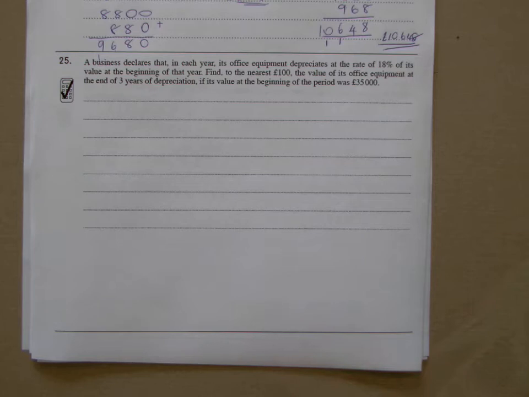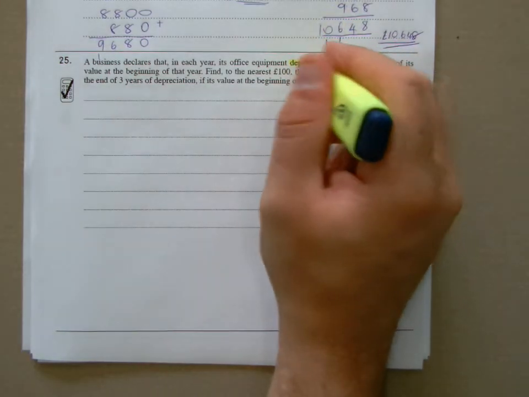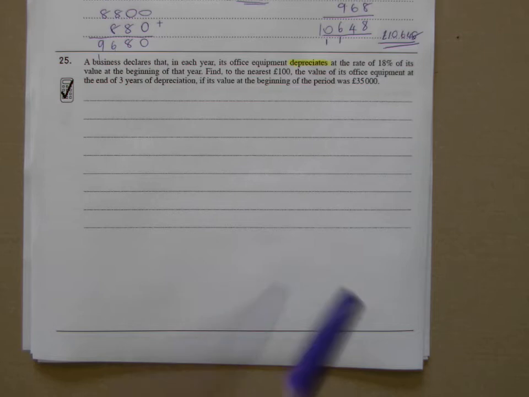Right, so in this question we can use a calculator. It says this office equipment depreciates at a rate of 18% of its value at the beginning of that year. The word depreciate just means it goes down. Sounds like decrease, doesn't it? Depreciates, decreases in value. That's what happens to a lot of things, equipment. It loses its value. 18% of its value at the beginning of that year. Find, to the nearest £100, the value of the office equipment at the end of 3 years of depreciation.